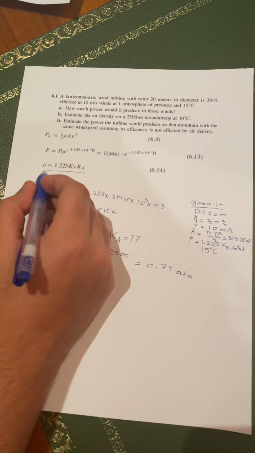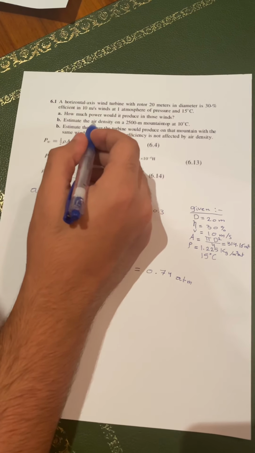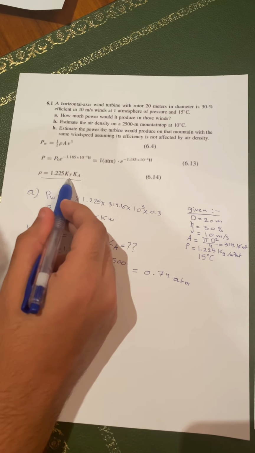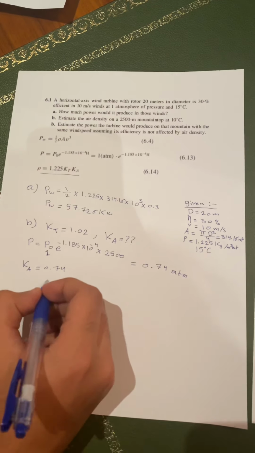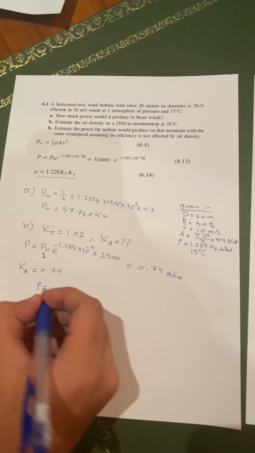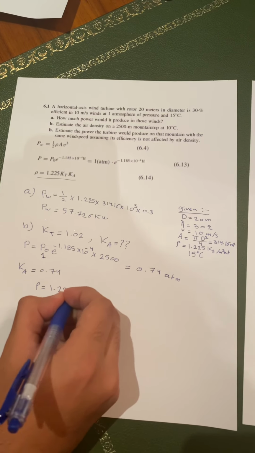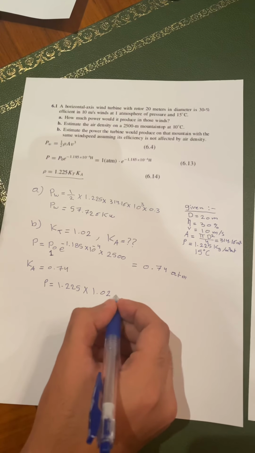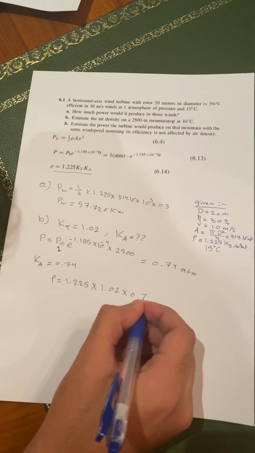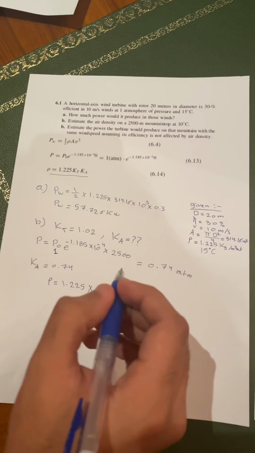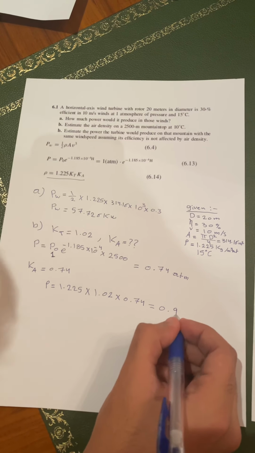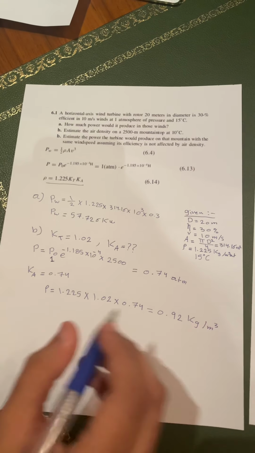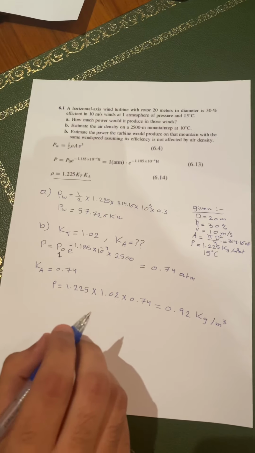So here, as we mentioned, you want the air density. The air density equals 1.225 multiplied by kT multiplied by Ka. So the rho equals 1.225 multiplied by 1.02 multiplied by 0.74, which equals 0.92 kilogram per meter cubed. Here we got question B.